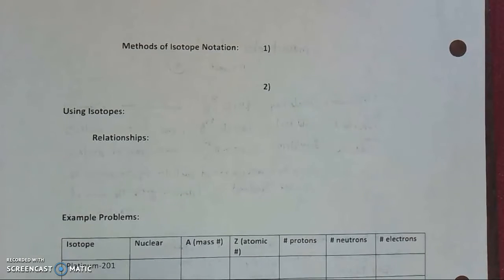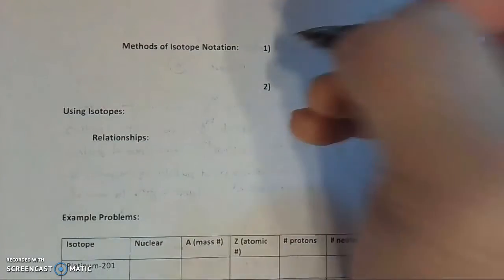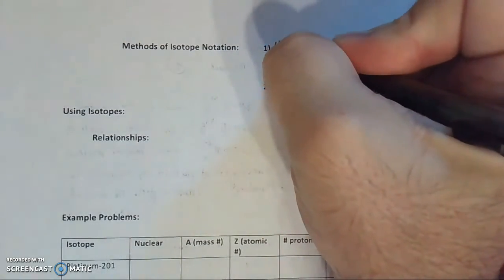This is video 2 for lesson 3 in unit 3, atoms and elements in chemistry 1. So in the last video, we talked about what is an isotope. And we're going to see that there are a couple different methods in which we indicate how an isotope is written. And the first method is called the hyphen method.